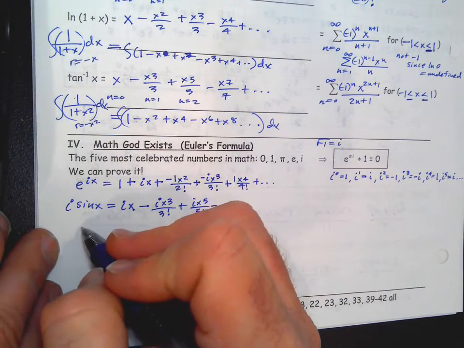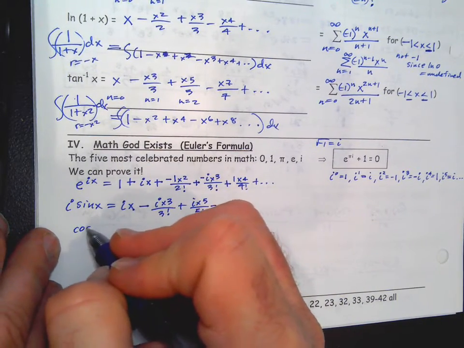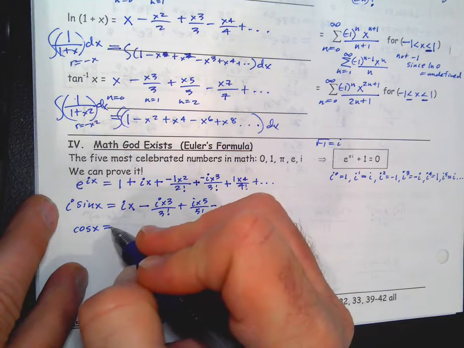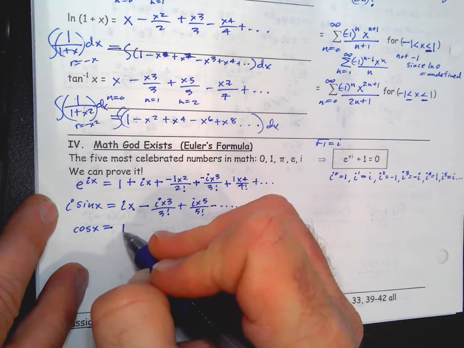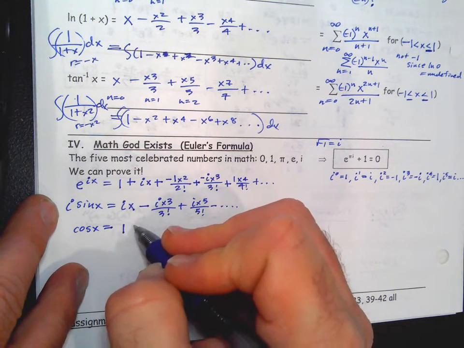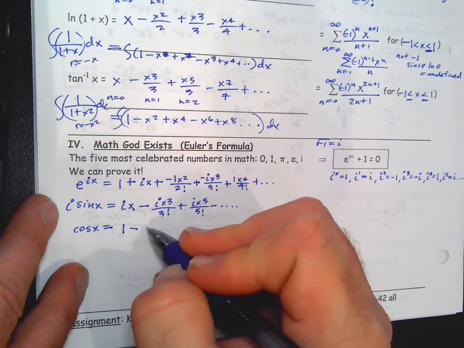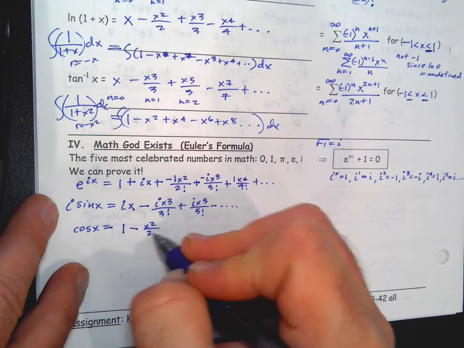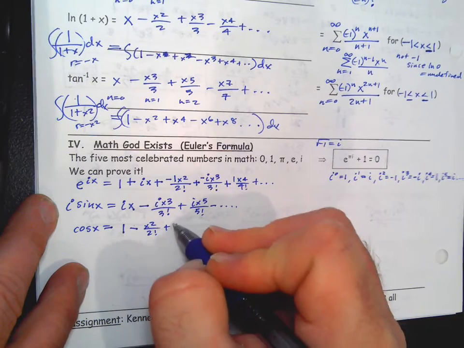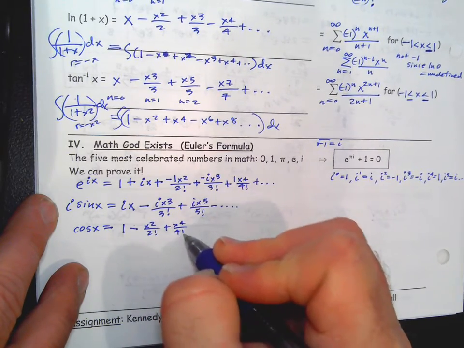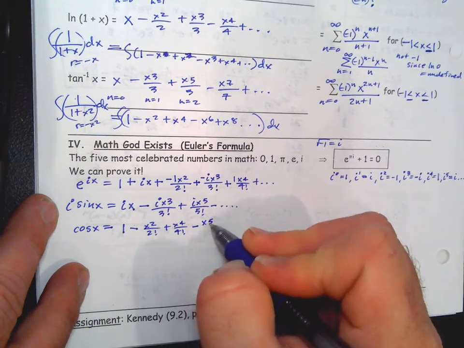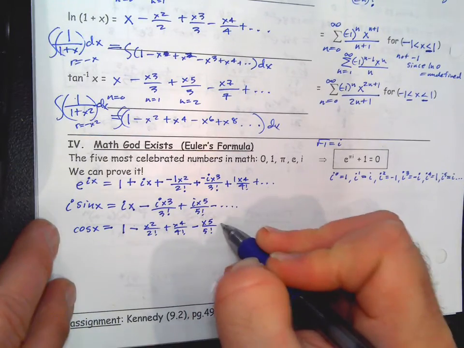And then I'm going to take the cosine x series exactly the way it is. Do you guys have it memorized? It's all the even terms of e to the x, 1 minus, but alternating, right? X squared over 2 factorial plus x to the 4th over 4 factorial minus x to the 6th over 6 factorial. And then it keeps going.